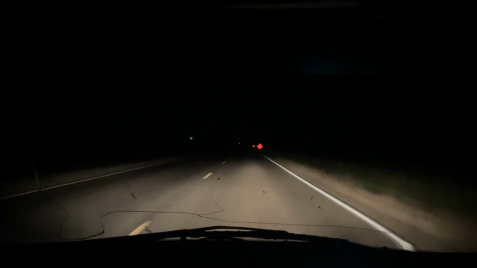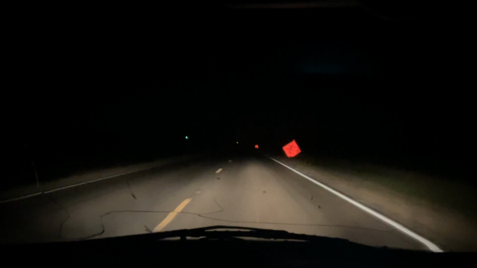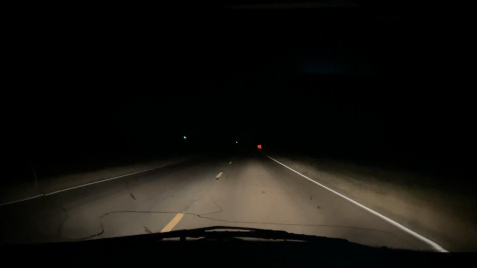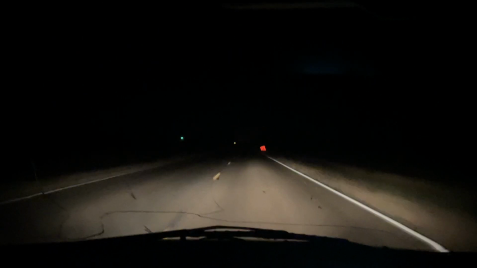You'll also notice that this one does not have those center line reflectors. So we have to pay way more attention to what the roadway's doing because there's no clues coming our way.